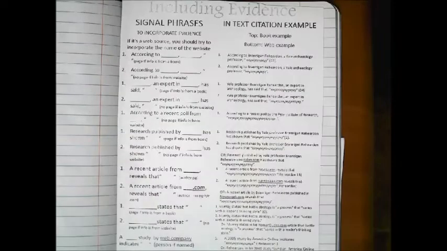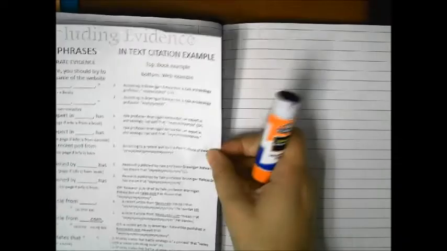So there's both pages. So now you're going to go to the next blank page, and you're going to be using the next page in the packet, which is the signal phrases and then the examples of the in-text citations. And you're going to go ahead and put glue on that. And if you cut around it, it should fit just perfectly into your interactive notebook. And you don't need to put a title because the title is already at the top.